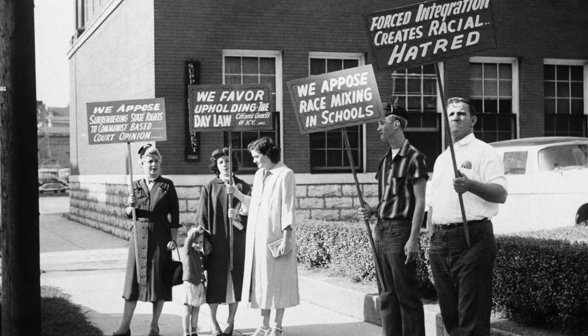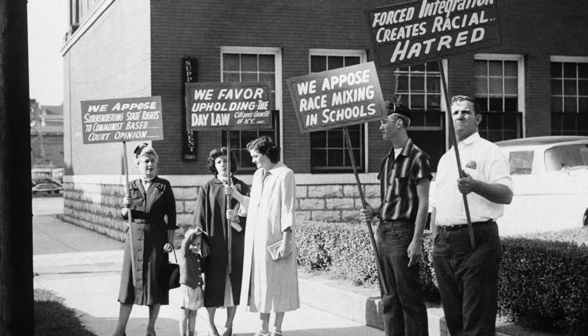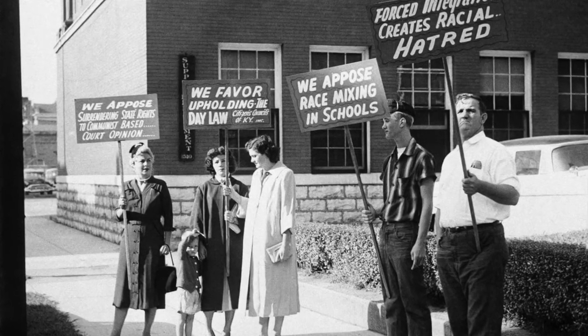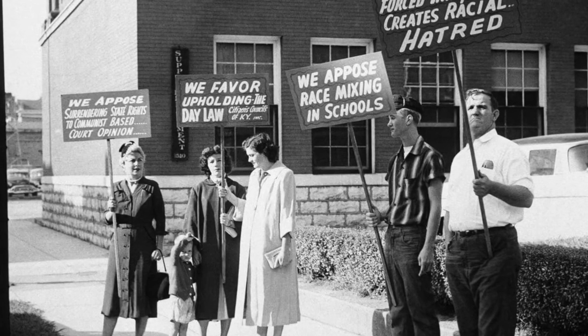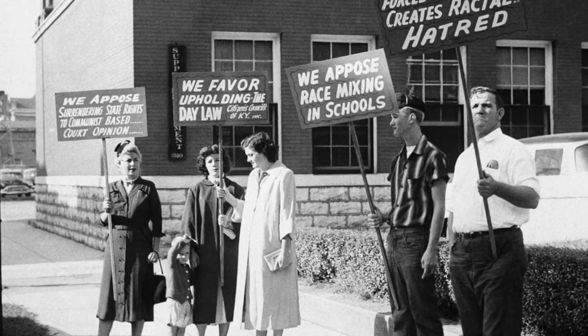In addition, the defendant stated the possible negative effects that desegregation would have on neighborhoods, and it would cause students to travel far from their local schools to attend an integrated school.